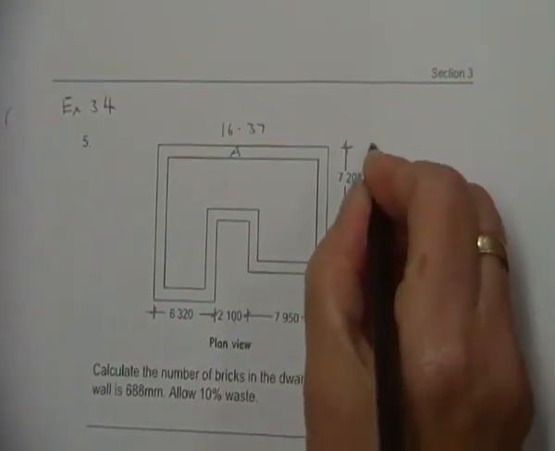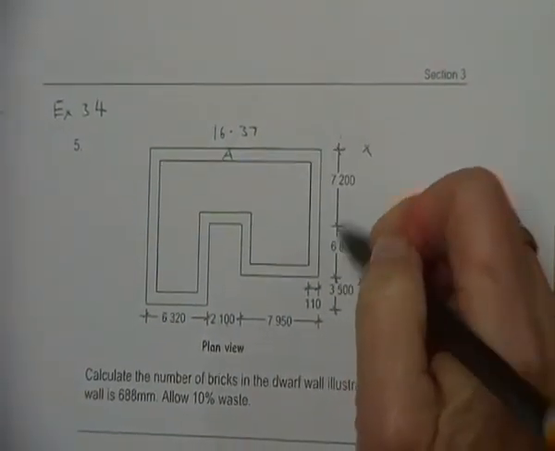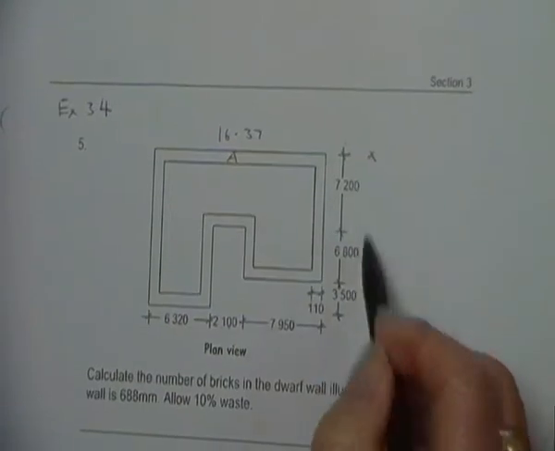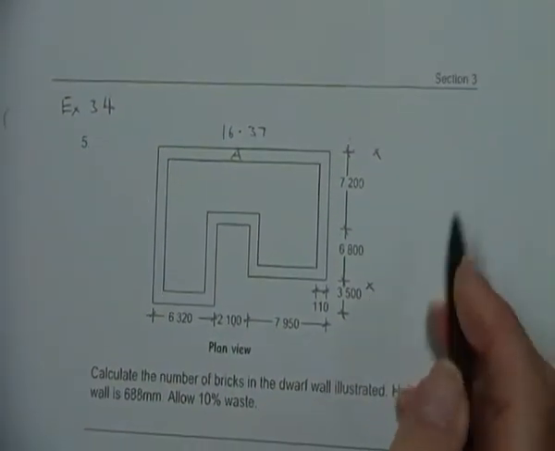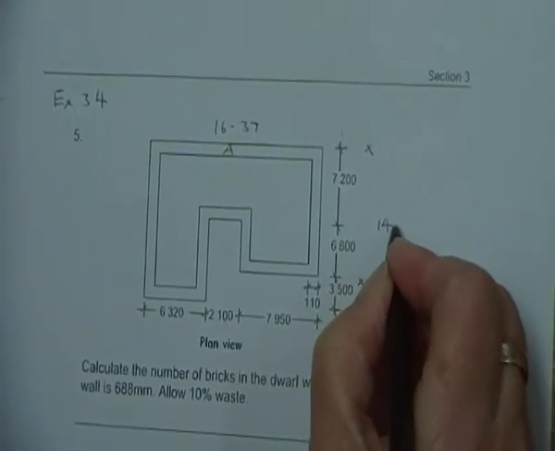Okay. Now our B is this from here. Our B is going from here down to here. Don't get mixed up there. So we're going all the way down. So we need to be looking at, this is 14 meters.